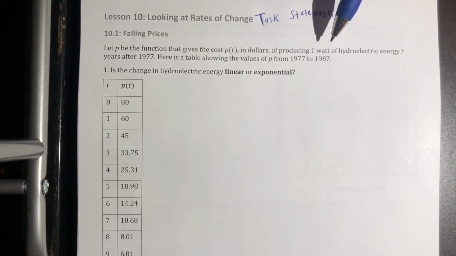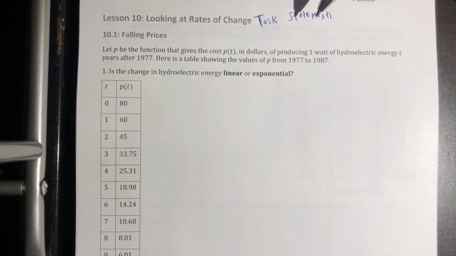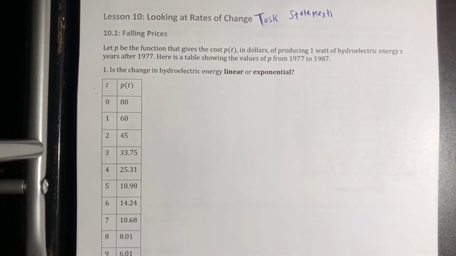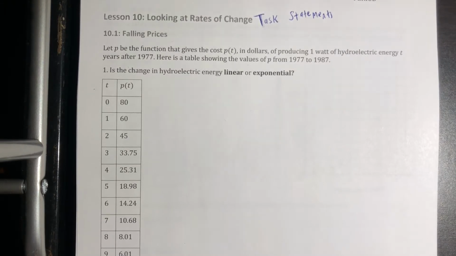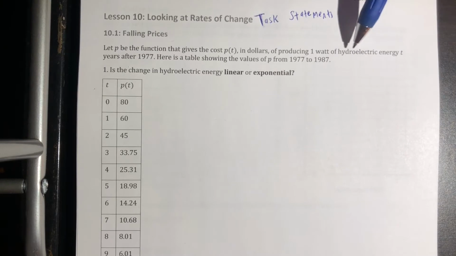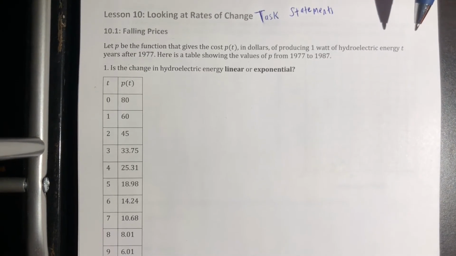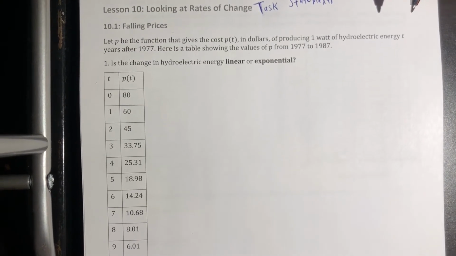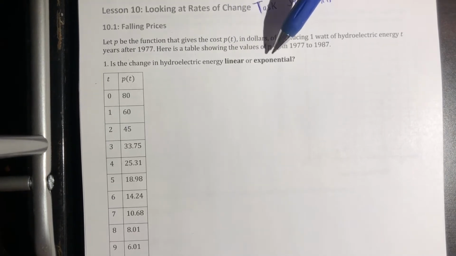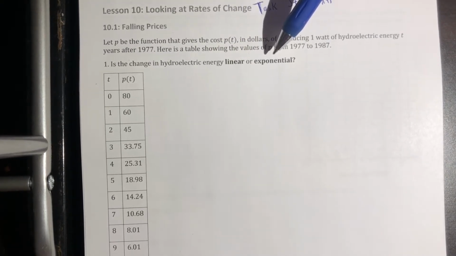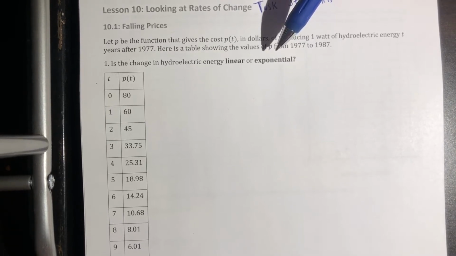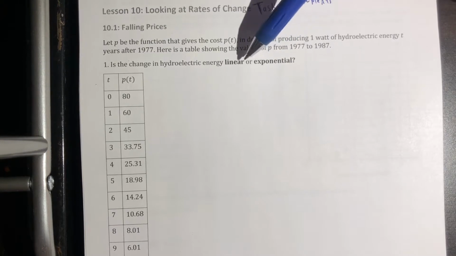Sorry to be dealing with ancient history here, but hydroelectric energy, like dams and rivers, the turbines and waterfalls, that's hydroelectric energy that we get from water generating electricity. So, is the change in hydroelectric energy linear or exponential? At this point, I'd say pause the video for a minute and see if you can figure out, is the change in energy linear or exponential?